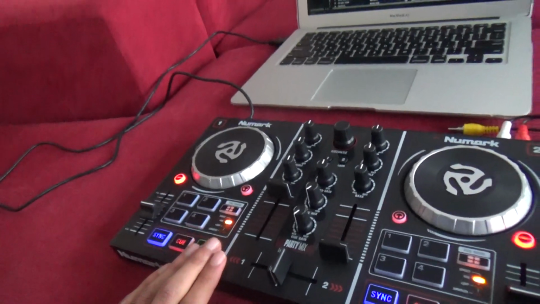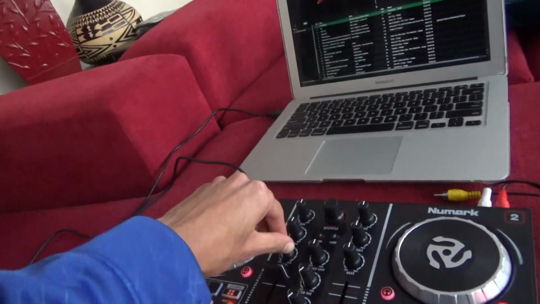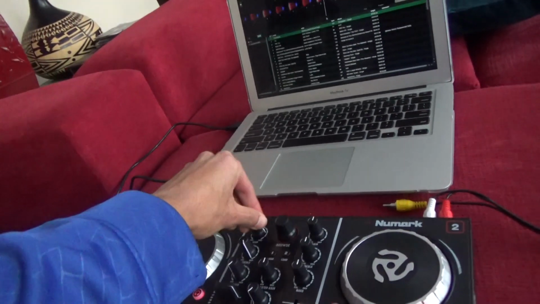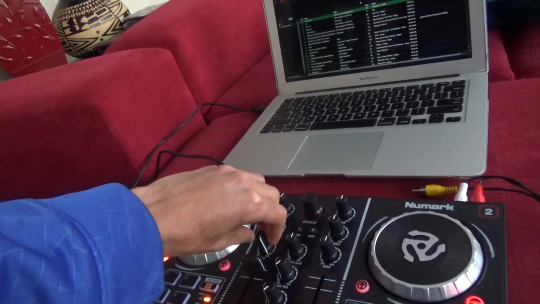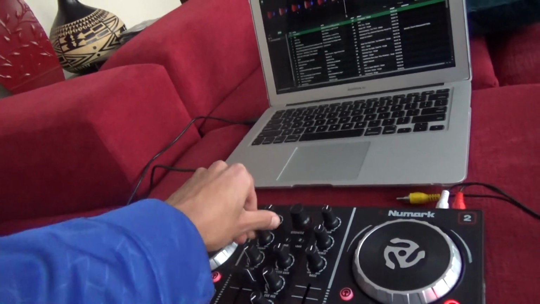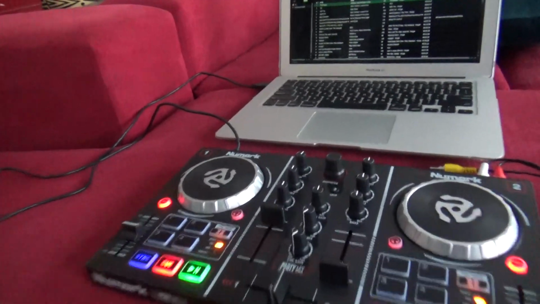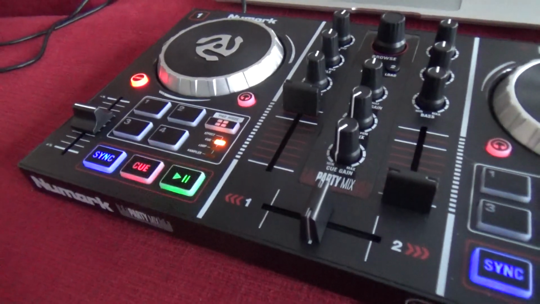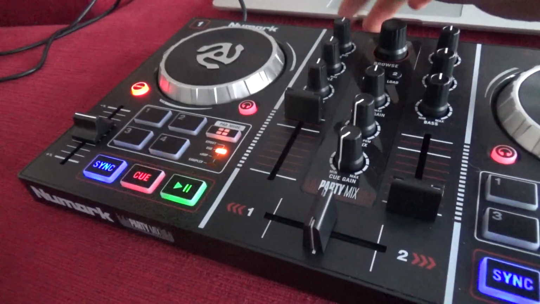I'll show you what it looks like when you mix all three of them. Yeah, something like that. You're basically mixing three of them. But this one is a trim, I believe.